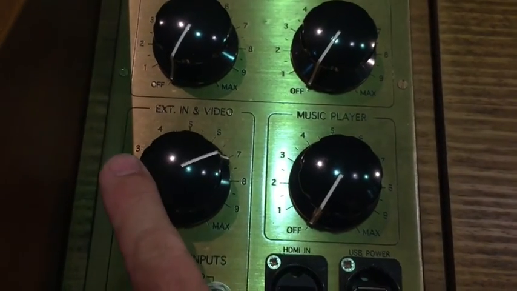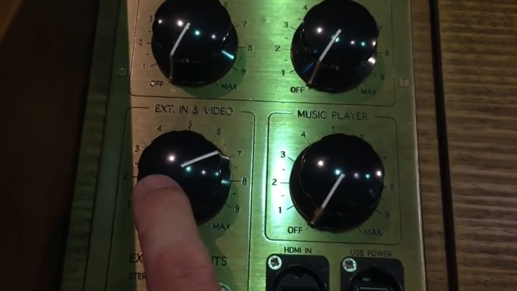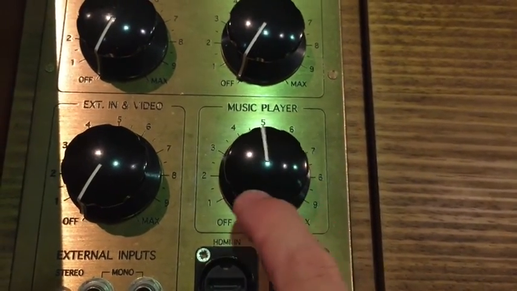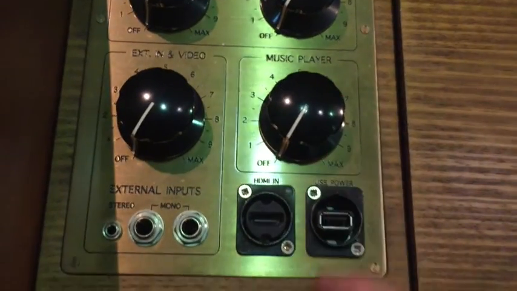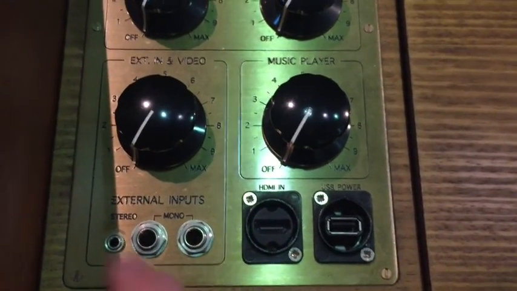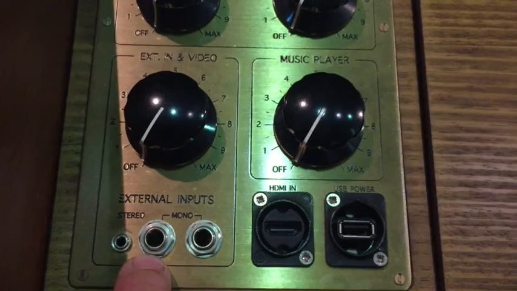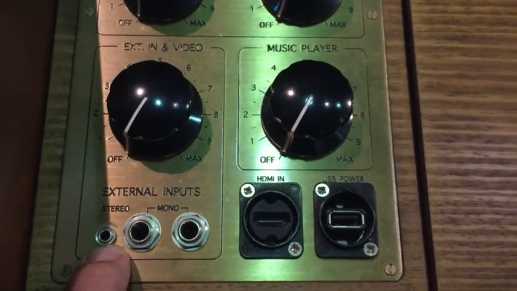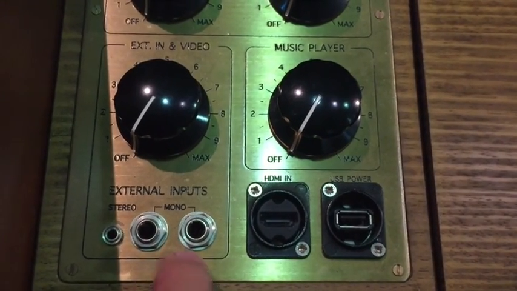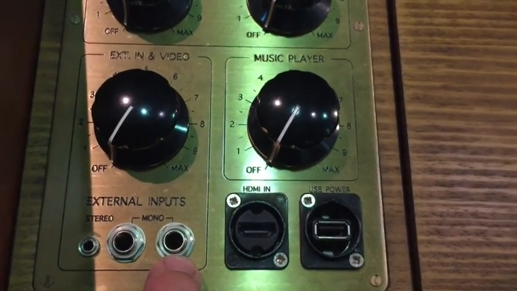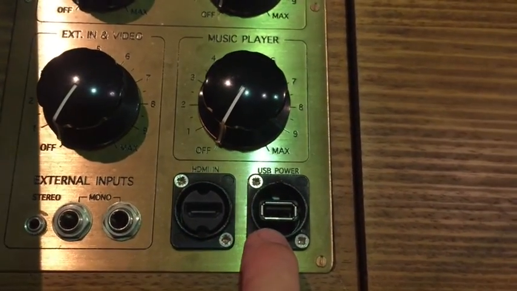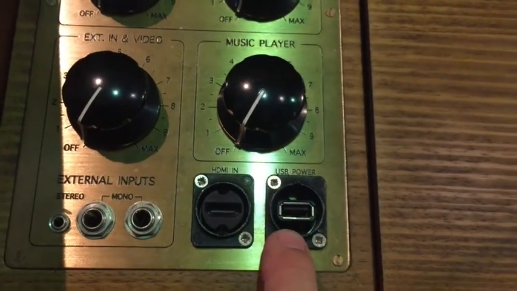External inputs. If you're playing back video, that's the volume of the video. If you're playing back from the music player or from Bluetooth, that's your volume there. You can also plug in to these jacks here, standard either iPhone jacks or larger 1/4-inch jacks. This is the HDMI video input, and this is USB for powering a phone or device. So I'll show you how to get the visual system going.